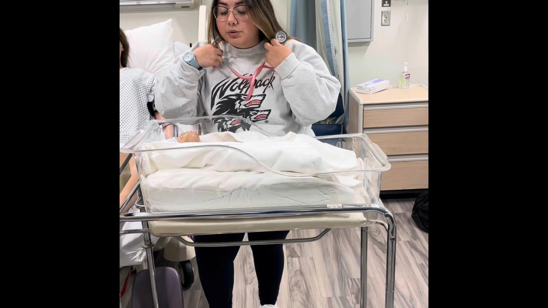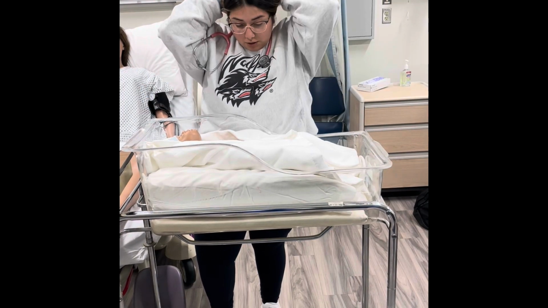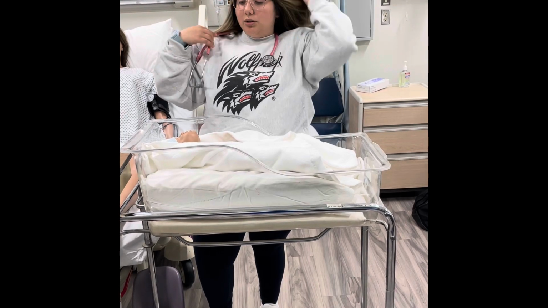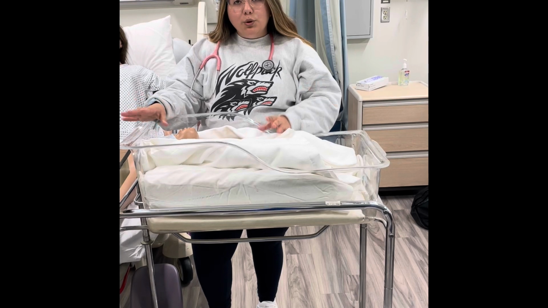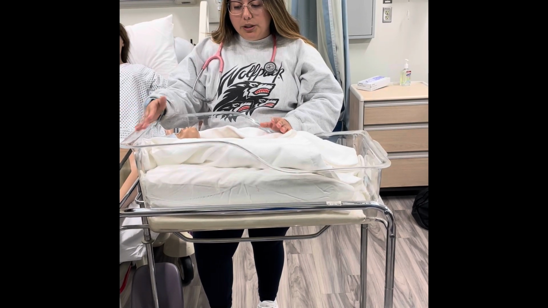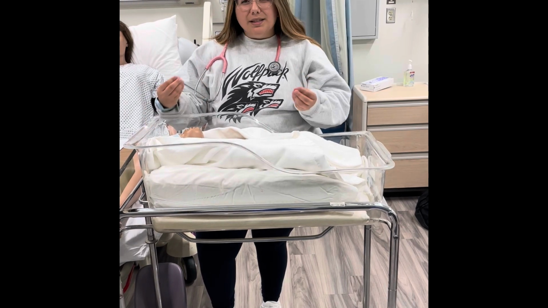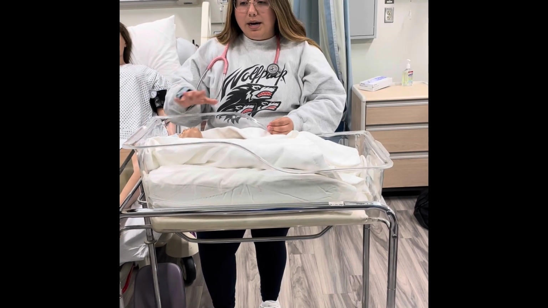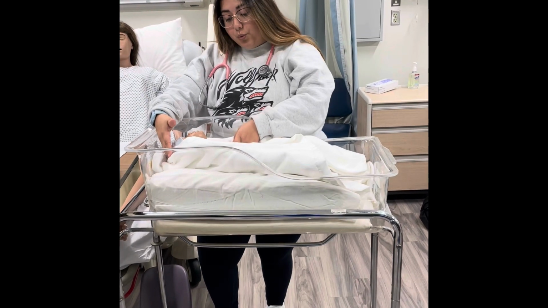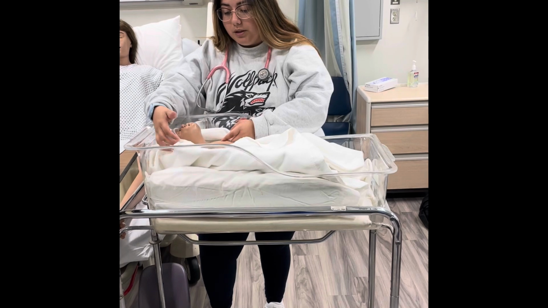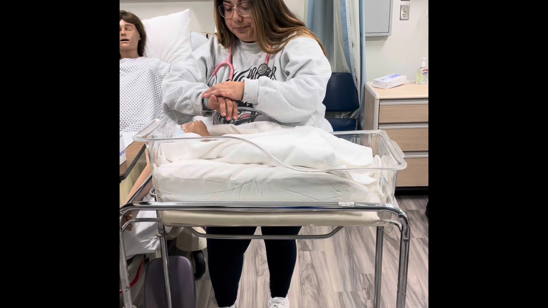Once we have a complete minute, we're going to check the baby's respirations, the rise and fall. Usually if a baby goes through the vaginal canal, they get all the amniotic fluid out, so they breathe pretty normally. But sometimes a C-section baby has wet sounds, so we have to make sure the baby's chest rises and falls evenly. We're going to check for one full minute because this is very important.